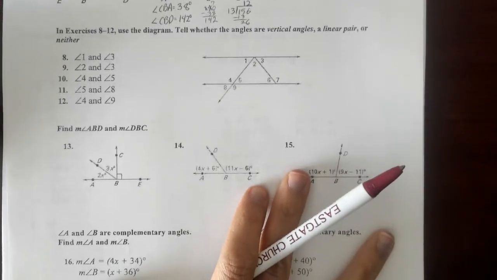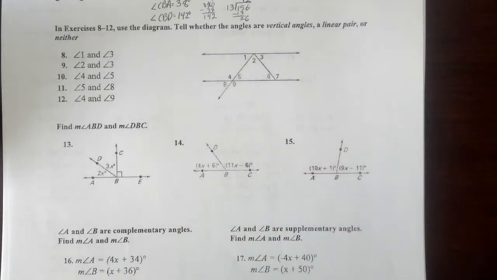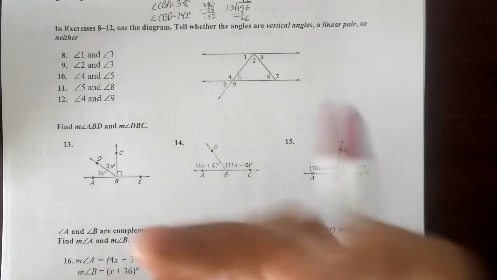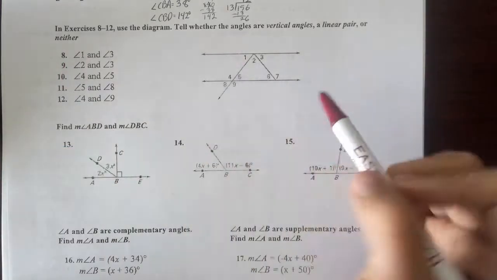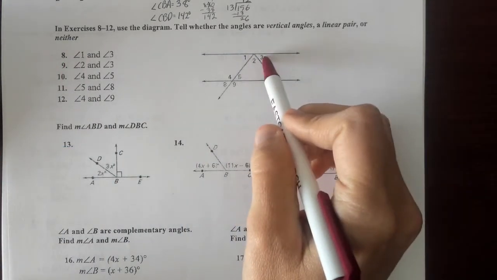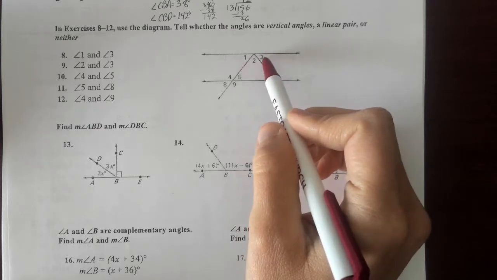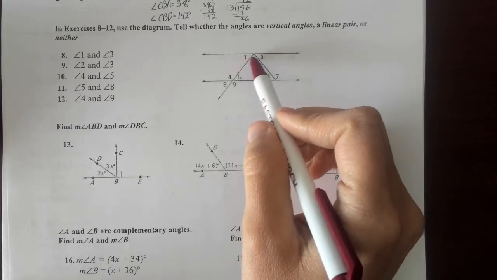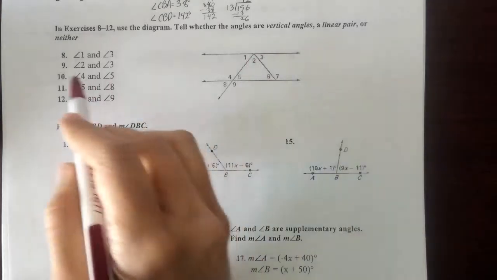Okay, let's move on to the next set of ones. So we have tell whether the angles are vertical angles, linear pair, or neither. We already kind of went over that, so you should be able to do that. But I'll just do 1. 1 and 3, they're not a linear pair. They're not vertical angles, so this would be neither.